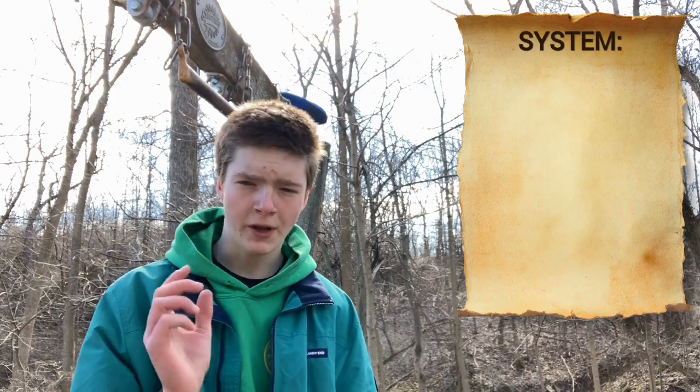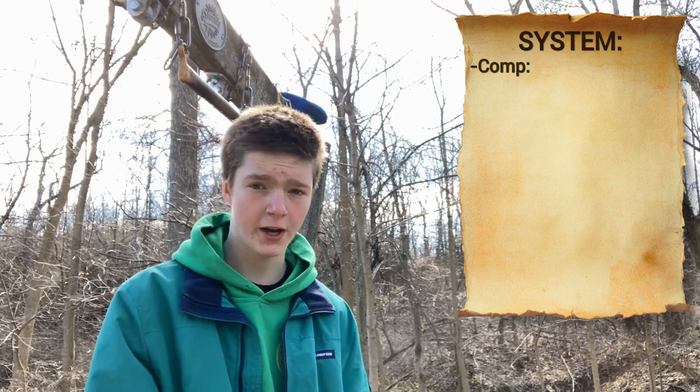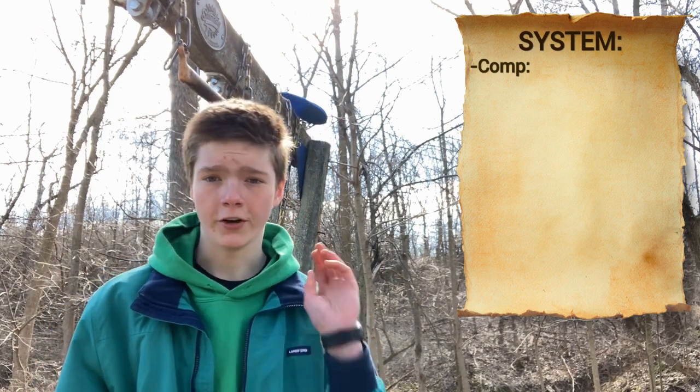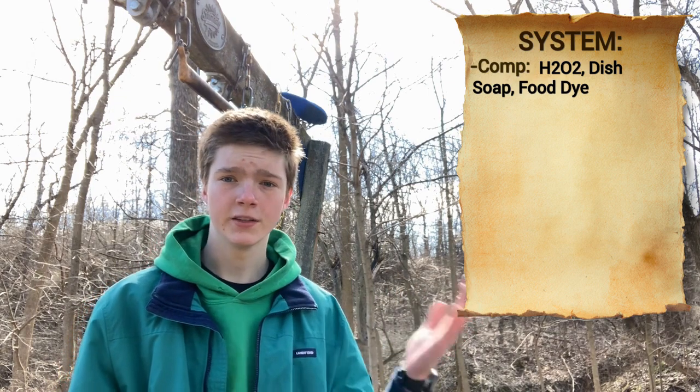But with a callback to our last video, how do we define this reaction as a system of energy and matter? So we start with our components. What I'm going to define as the components is basically the first reactant, everything that gets mixed in with the hydrogen peroxide. So we've got our H2O2. With that, usually people put in some dish soap and then some food coloring.